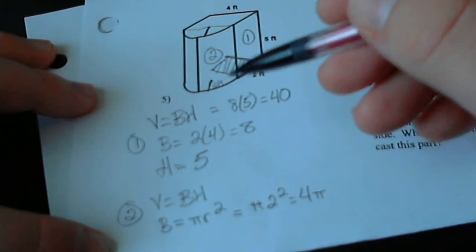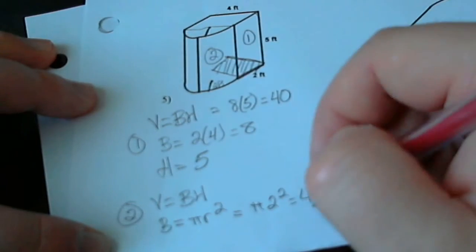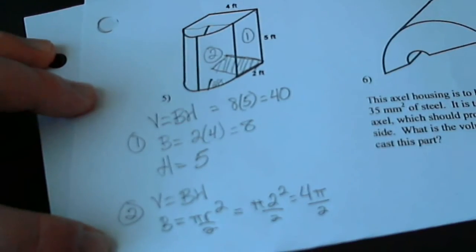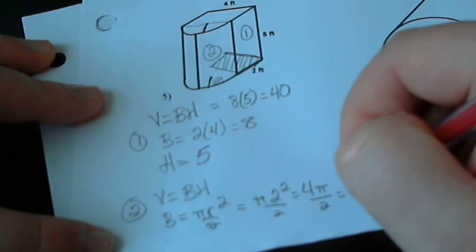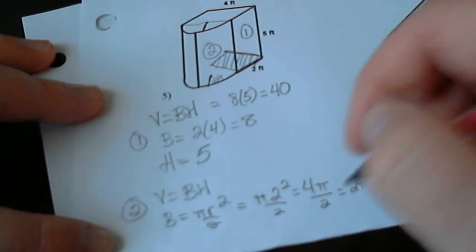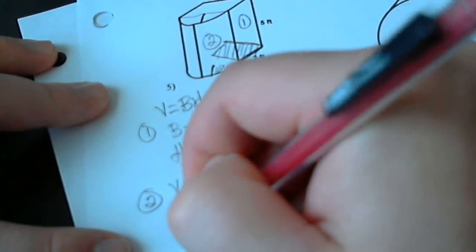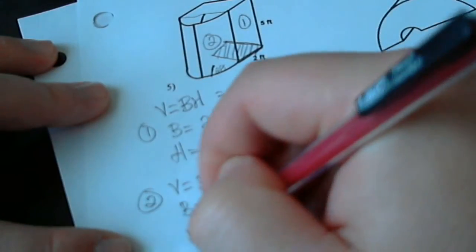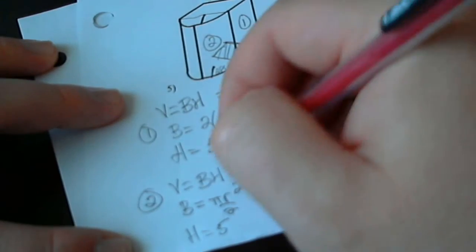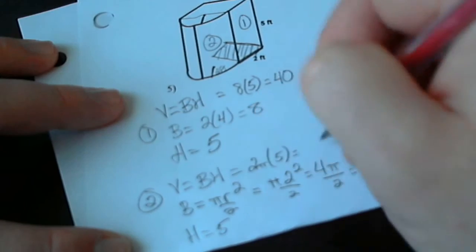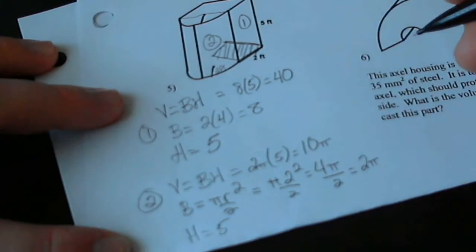So I'm going to divide by 2 to compensate for the fact that I only have half of the cylinder. That leaves me with 2 pi. I'm going to multiply that times how tall that cylinder is. Height is 5 feet. So volume equals base area times height. I got 2 pi times 5, which is 10 pi.